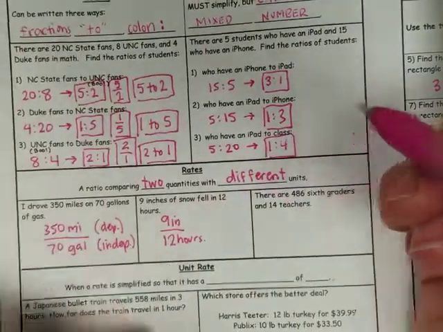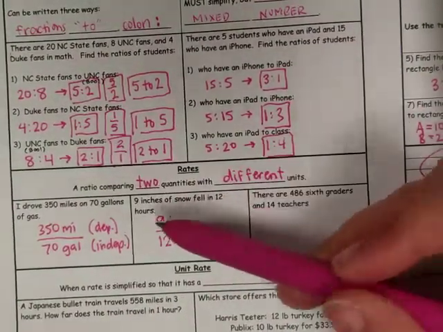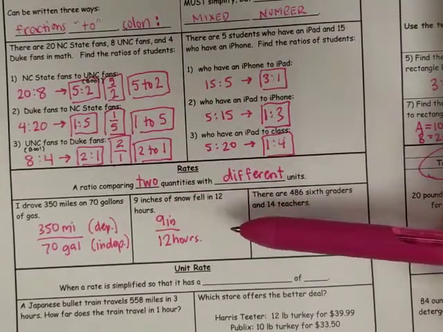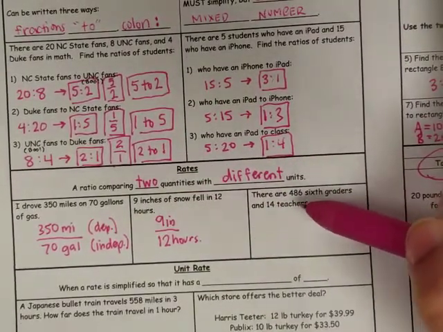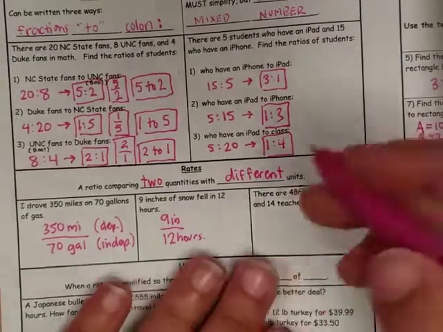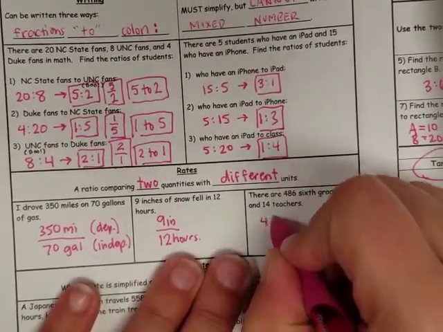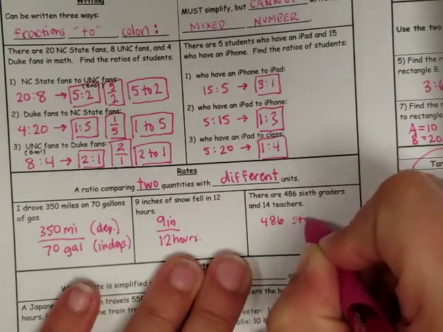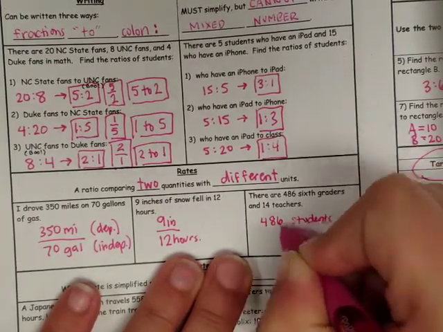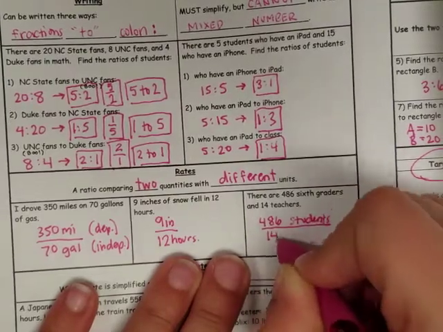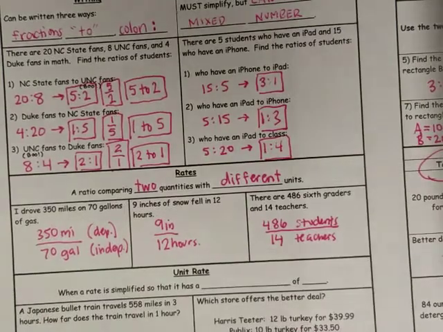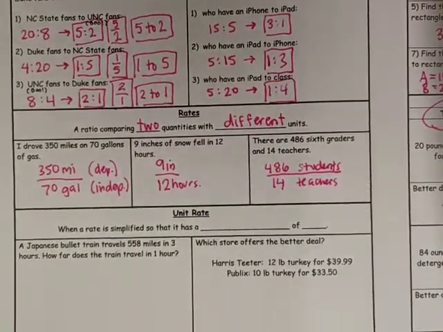So I just want to be aware that sometimes in math sentences, they might not give it to you in the right order for rates. They do with ratios, but sometimes with rates, they'll mix them up for you. There are 486 sixth graders for 14 teachers. So 486 sixth graders or students for every 14 teachers. And then if we reduce those would actually give us our unit rate.